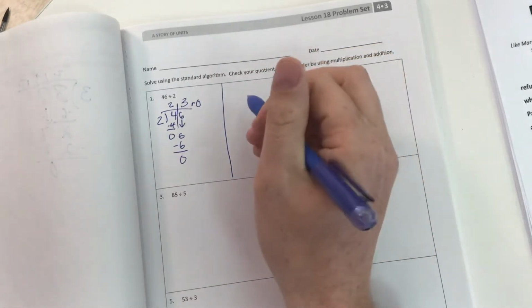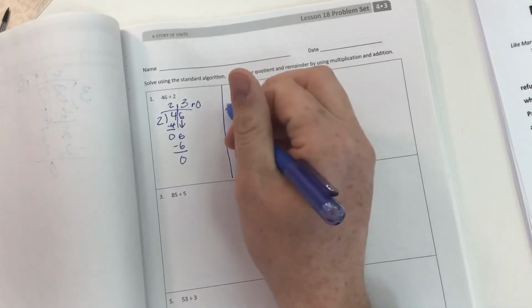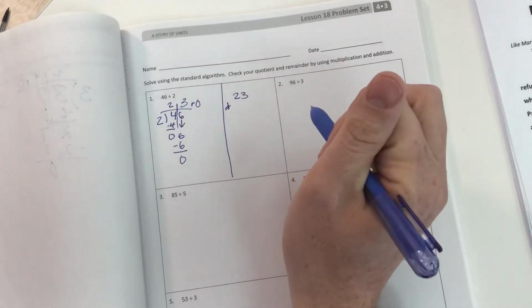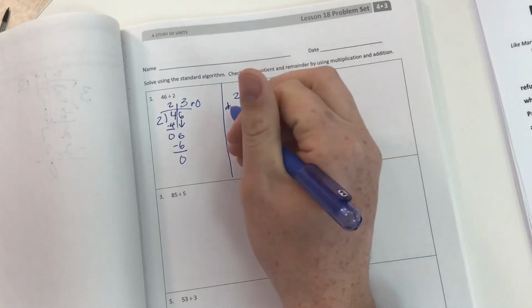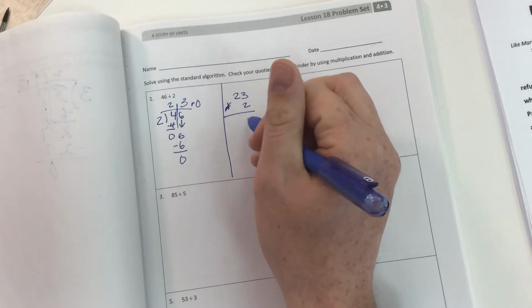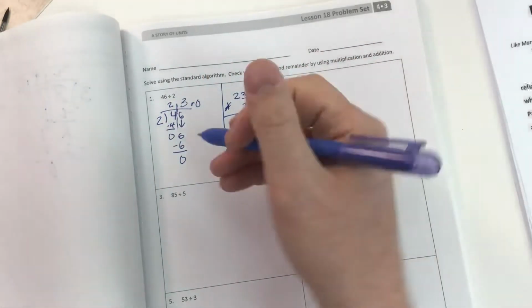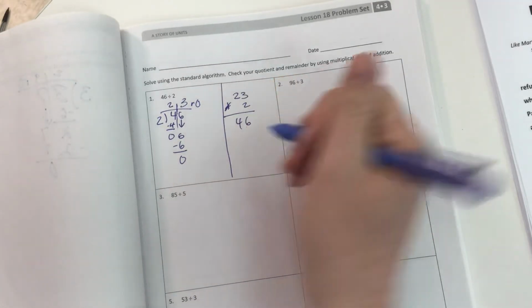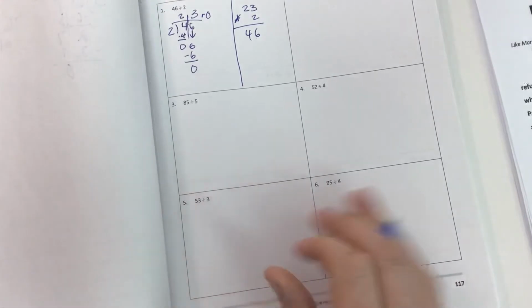To check this work, I'm going to take that 23, my answer, otherwise known as the quotient, and multiply it by 2, what I divided by. So 3 times 2 is 6, 2 times 2 is 4, 46 is the same thing. I didn't end up having to add the remainder because it was 0. All right, let's move to this bottom one.